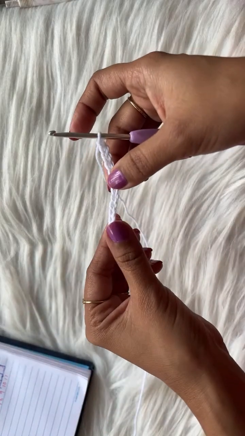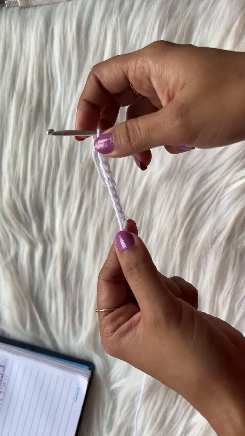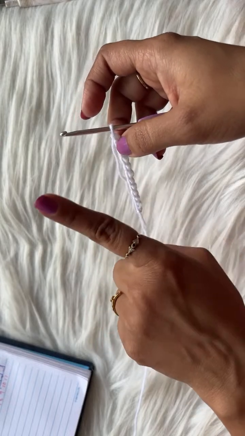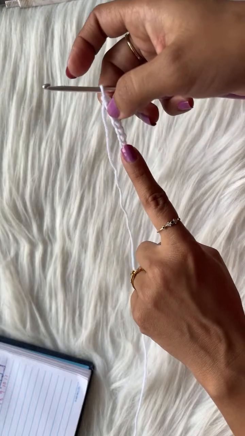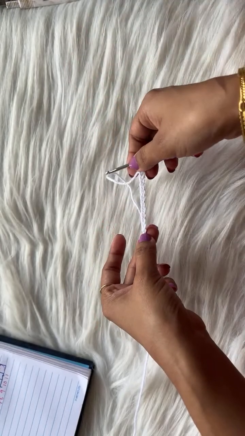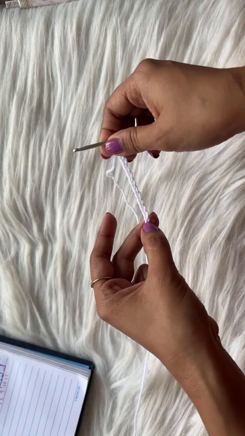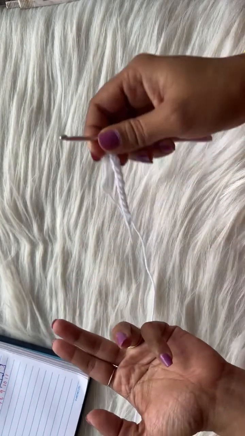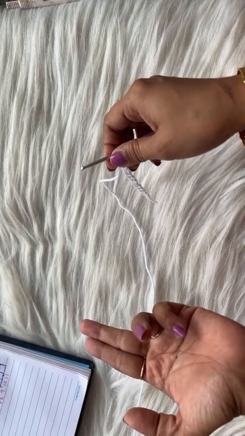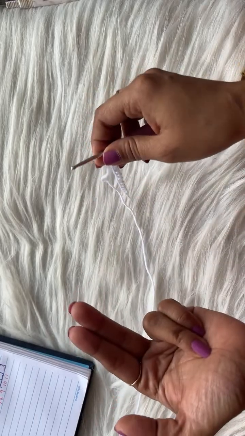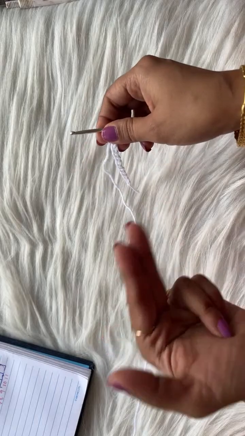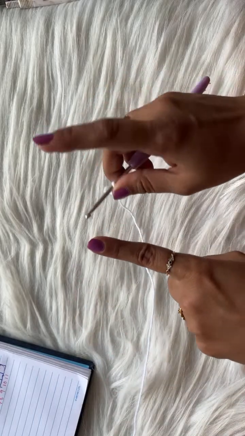So how many chains did I do? I did a foundation chain of 11 plus 1, total 12 chains. This is necessary. Whenever you have a round of 11 single crochets, make 12 foundation chains. If you are making a round of 20 single crochets, make a foundation chain of 20 plus 1, right, 21. So there will be one extra chain.